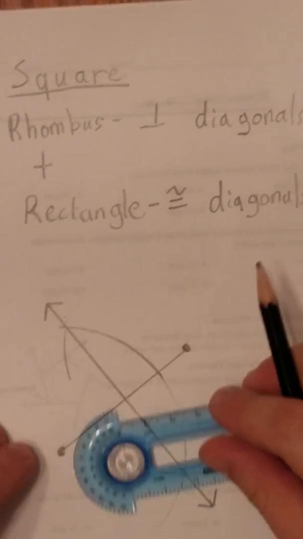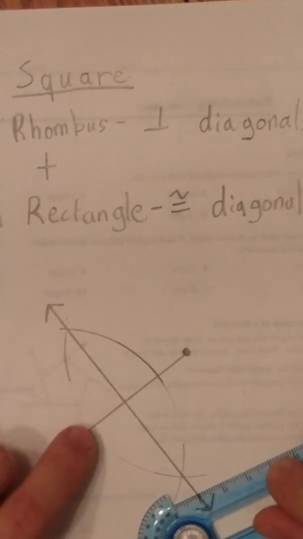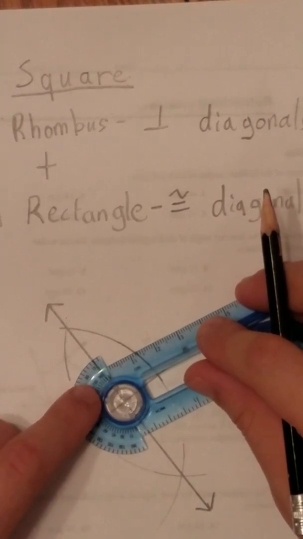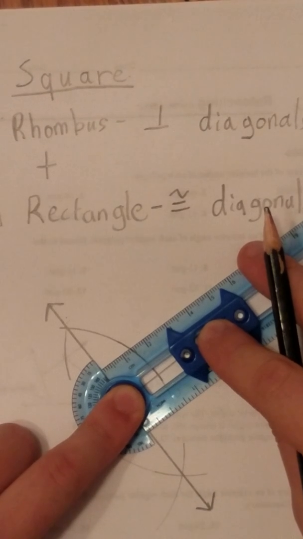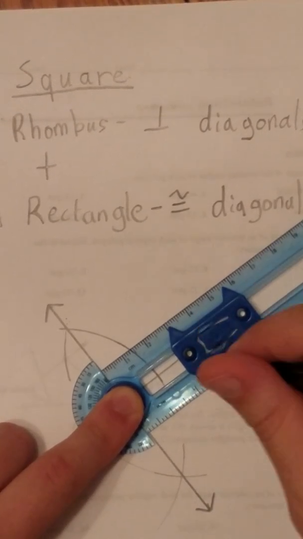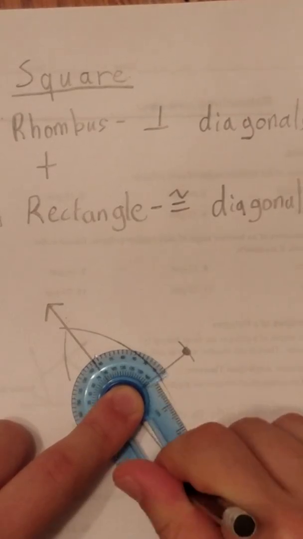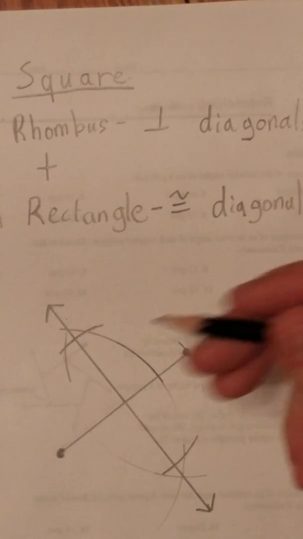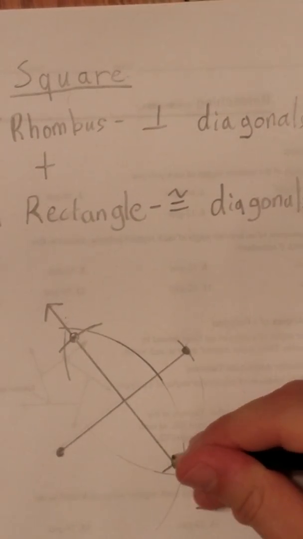So what I'm going to do is measure the distance using the slider from the midpoint of my original diagonal to one of its endpoints. Make sure I get it just right. And then I'm going to mark that on my perpendicular bisector, which is going to be here at this point and here at this point.